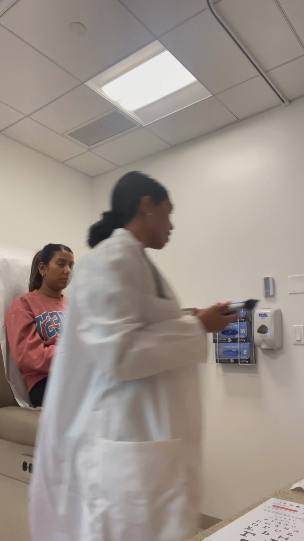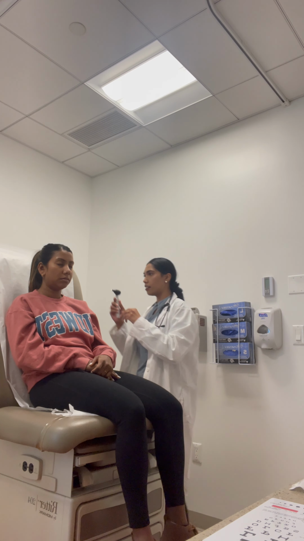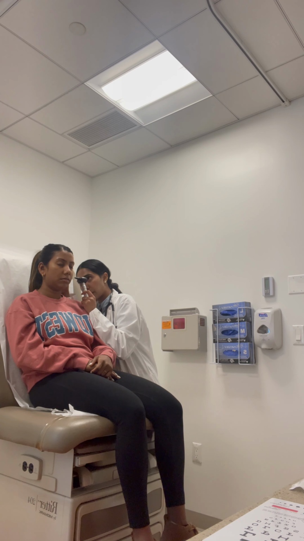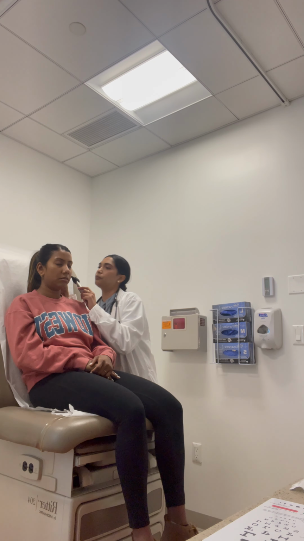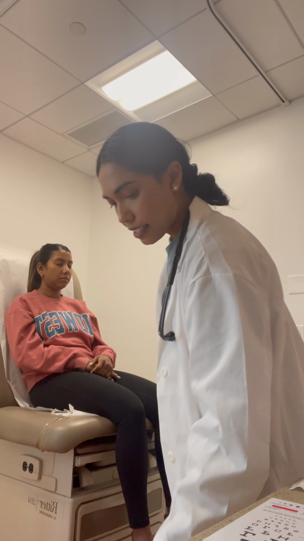I'm going to take a look at the other side, the right side. Tympanic membrane is seen as pearly gray. Malleus and pars flaccida is seen and intact. Cone of light is seen at the 5 o'clock position. No discharge, no swelling, no mass is seen. Okay, very good. Now I'm just going to assess your neck.